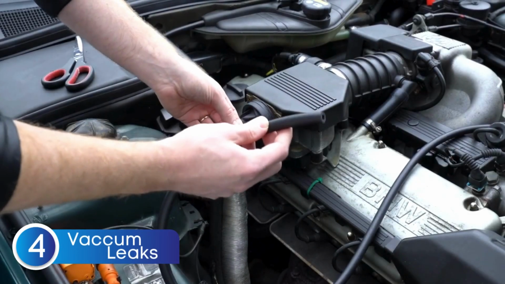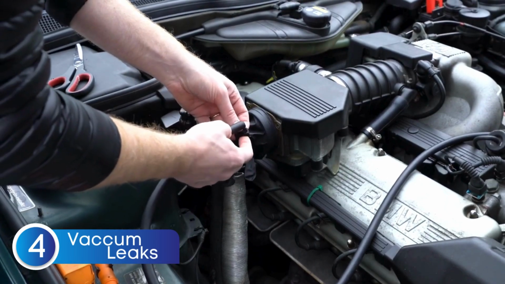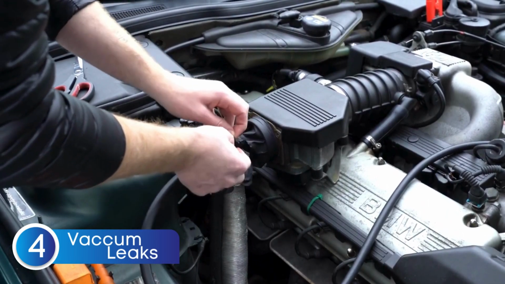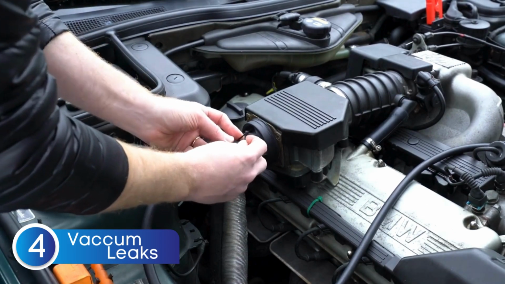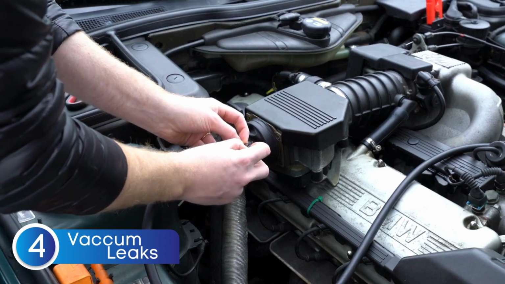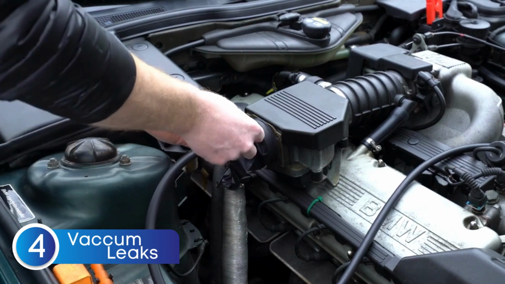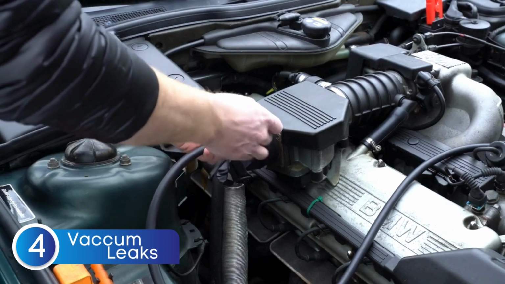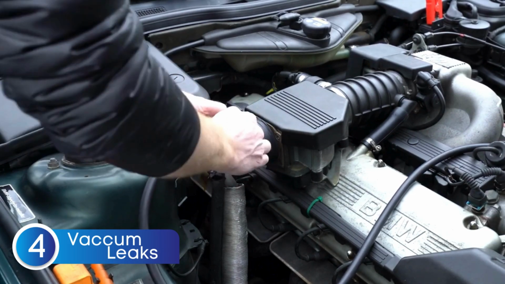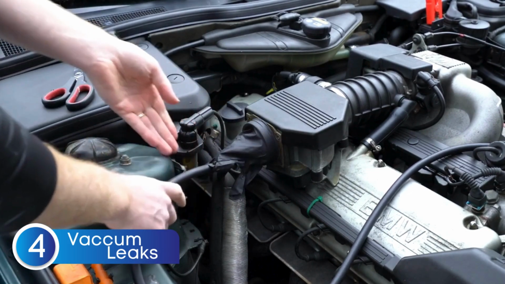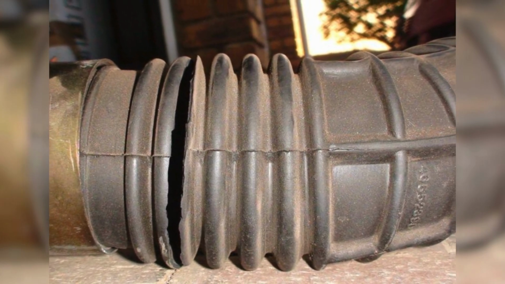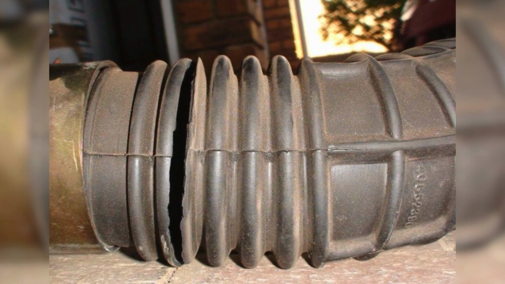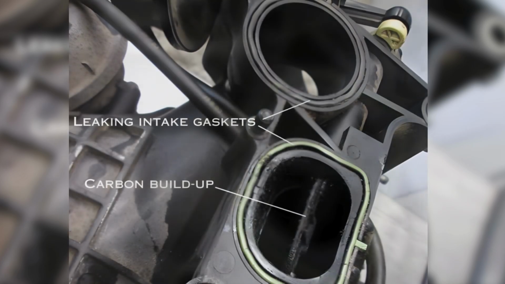Next, another common cause of the P0102 code is an air leak between the MAF sensor and the engine. If there's any unmetered air entering the intake, meaning air that bypasses the MAF sensor, the readings going to the ECM will be completely incorrect. This can happen from things like a cracked intake hose, a loose hose clamp, a damaged air duct, or even small leaks around the throttle body or intake manifold.